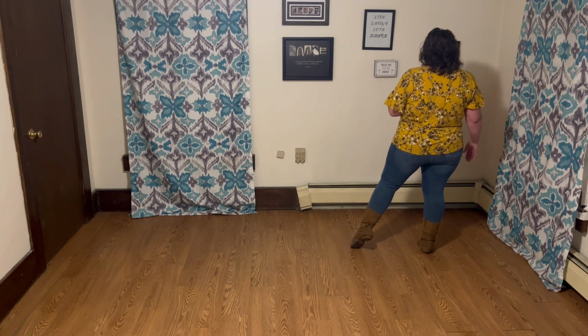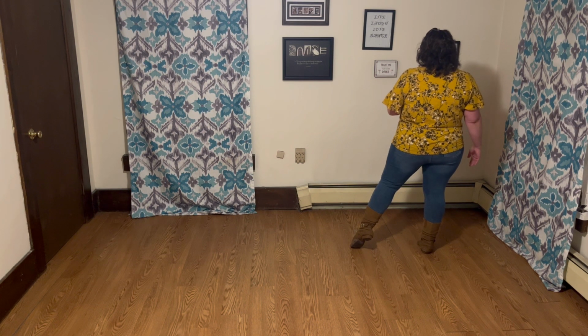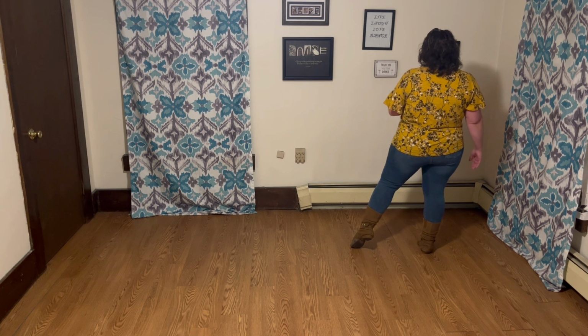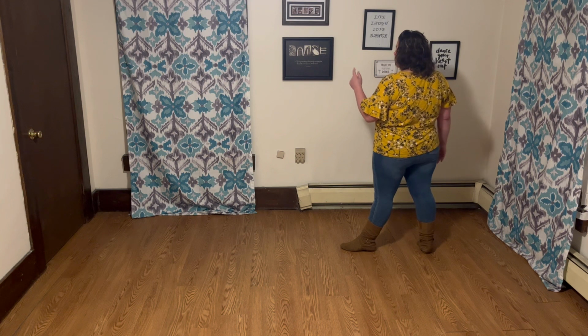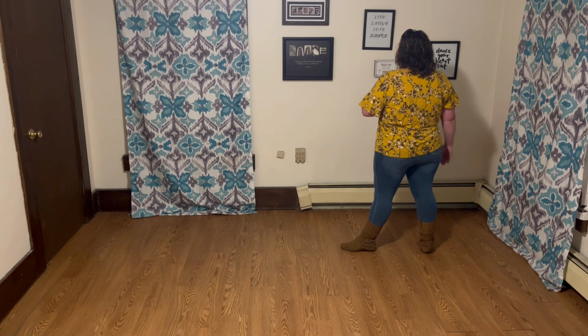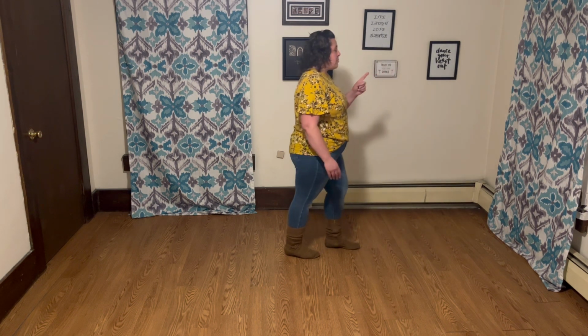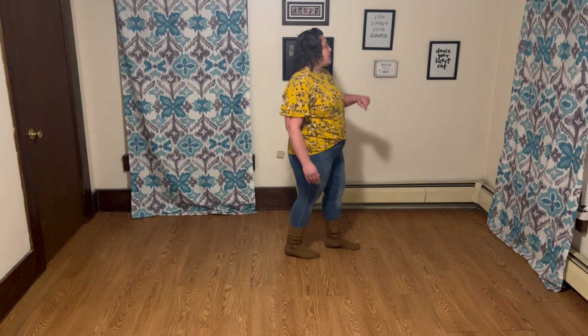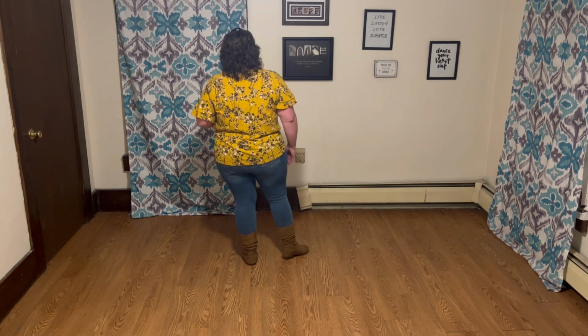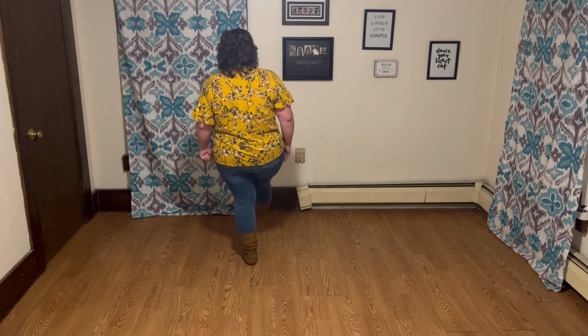We're now going to do a rolling vine with a scuff. You're going to make a quarter turn over your left shoulder, stepping down with your left foot to face 9 o'clock. You're going to make a half turn over your left shoulder, stepping back with your right to face 3 o'clock. You're going to make a quarter turn over your left shoulder, stepping your left foot to the left side, and you're going to scuff your right heel forward.